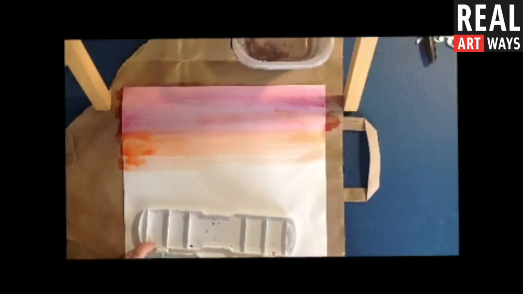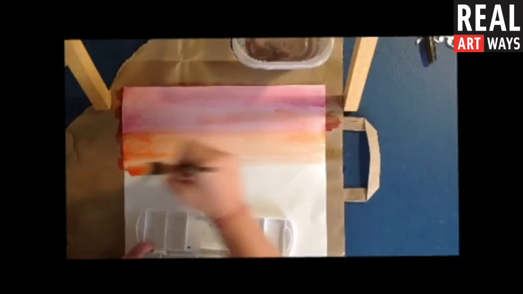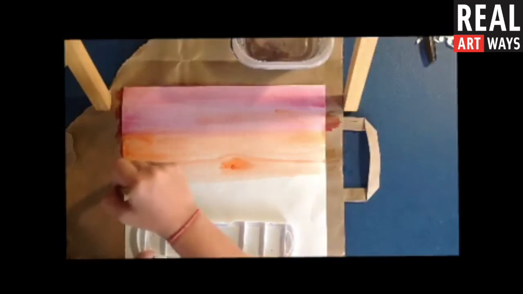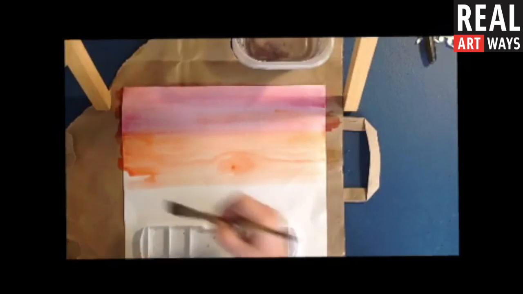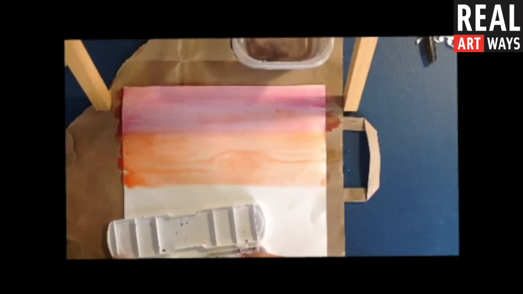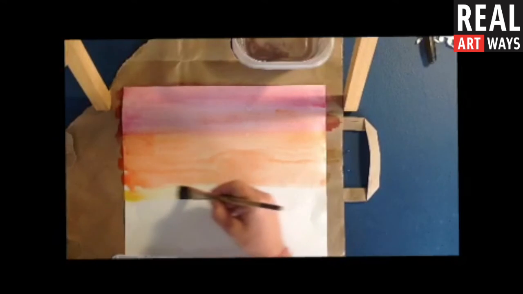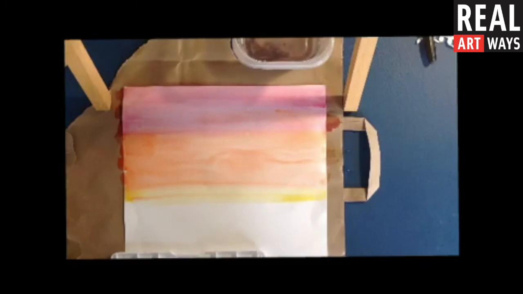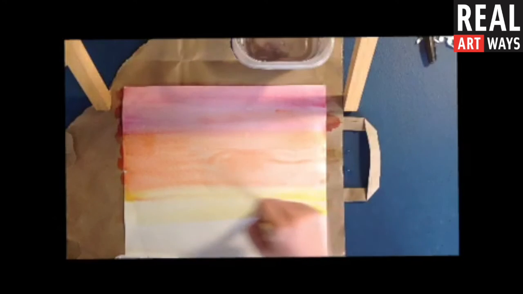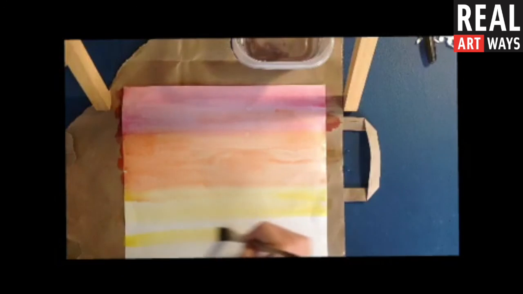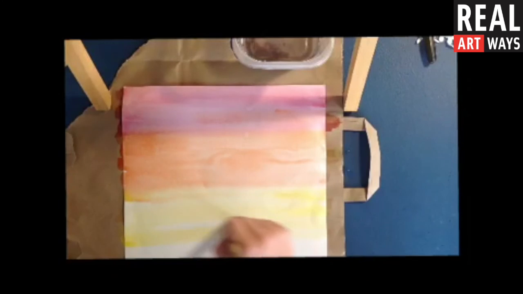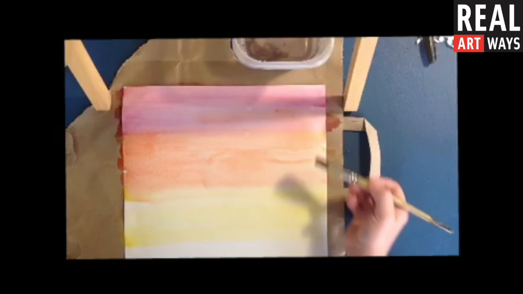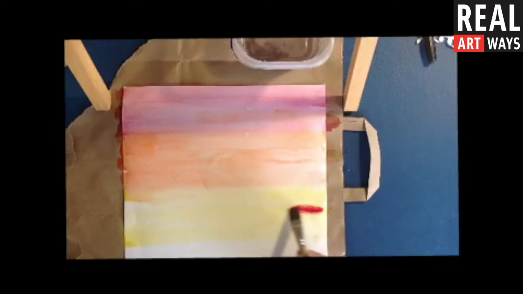Red, orange. I'm going to do one more stripe of orange, and now I'm going to add my yellow. Colors blend really nicely together. If you want, you can experiment with maybe bringing a little bit of red down to your yellow. Let's see what that looks like.